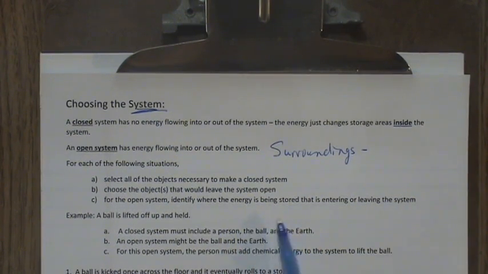If we include all 3 of those objects, all of the energy interactions, all of the energy types as they change from one type to the other are going to be represented just with those 3 objects. So that will be a closed system.